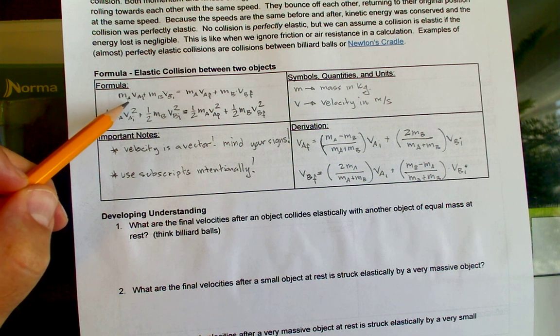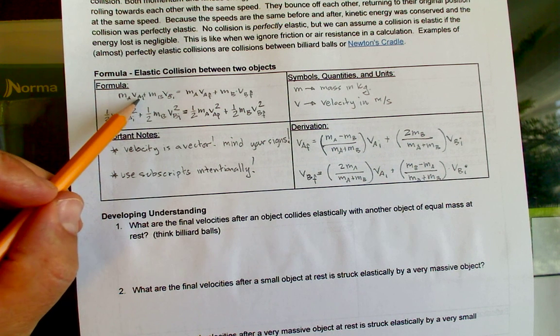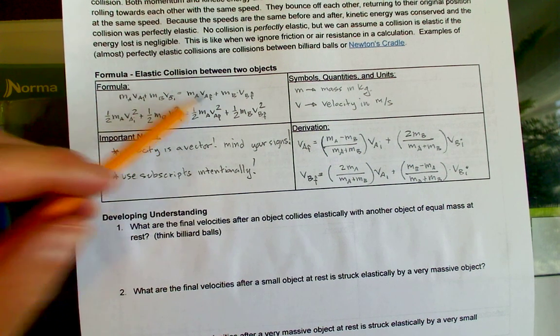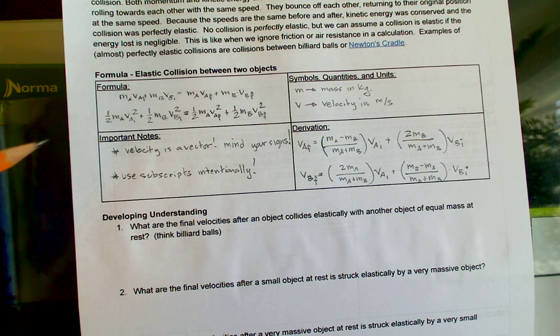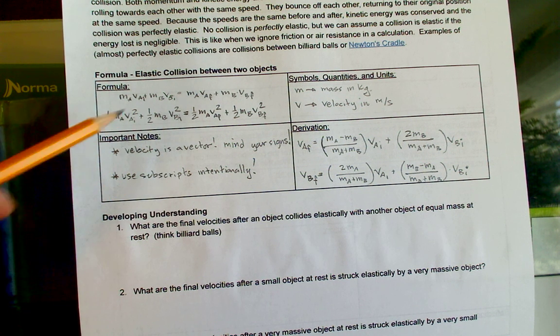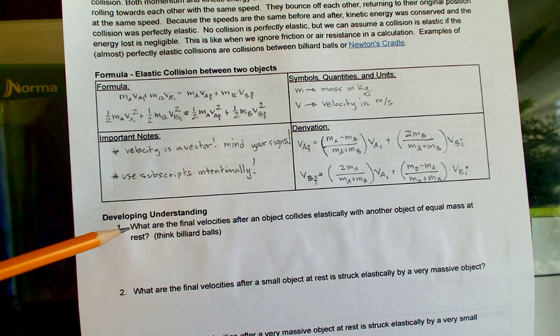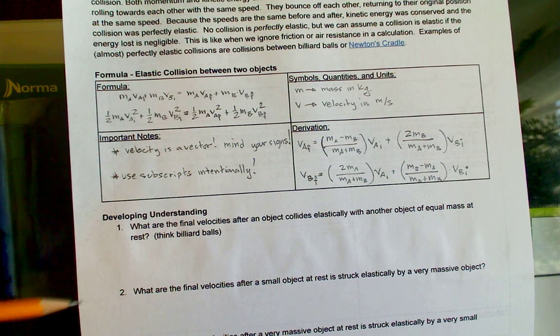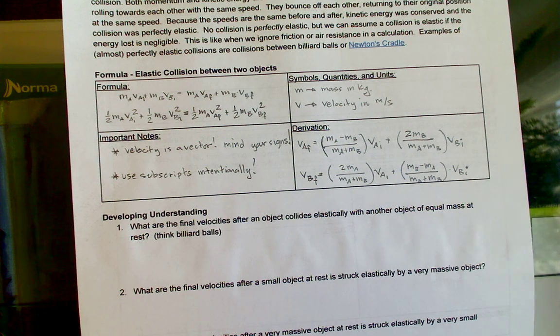And also, even the same object might be moving at a different velocity before or after a collision, so we have to use subscripts to be really clear about which velocity we're talking about. So in part 2 of the video, we'll explore some of these questions down here in developing understanding.